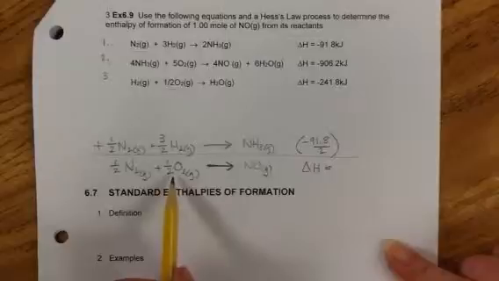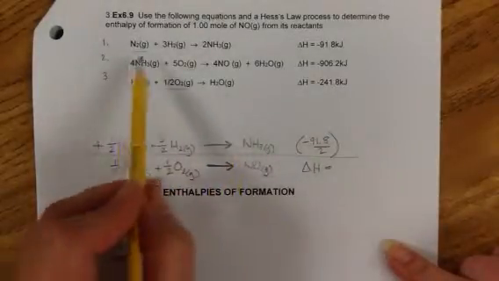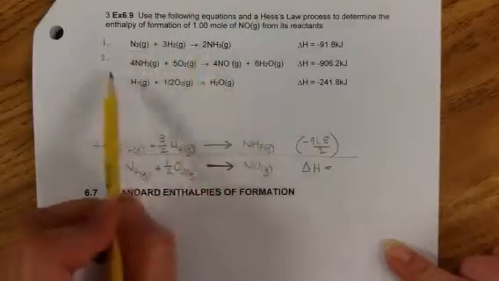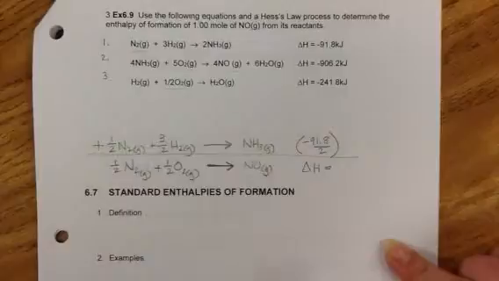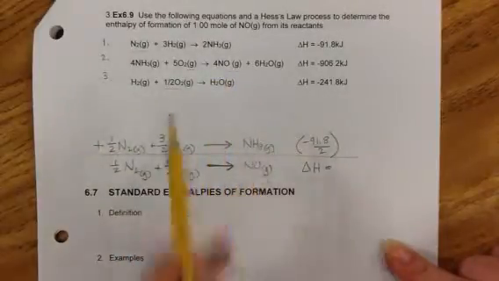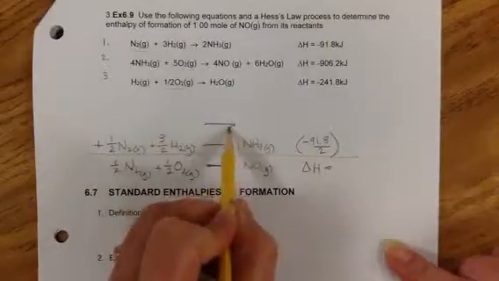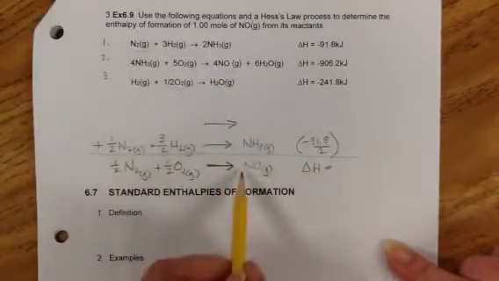And the O2 will hopefully work itself out, and you'll see as we go through the process what I mean by that. So we come up here, and we've again already used equation 1. So in equations 2 and 3, where do we find the NO gas? And we find it right there on the right-hand side of equation 2. So it's on the side that we want. It's on the right-hand side. Unfortunately, it has the wrong coefficient. It has a coefficient of 4, and we want a coefficient of 1.